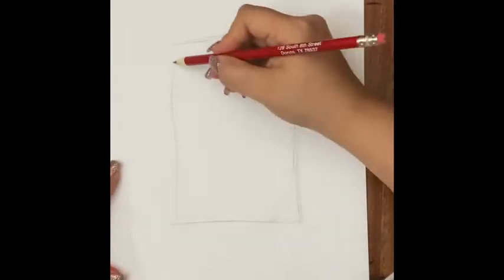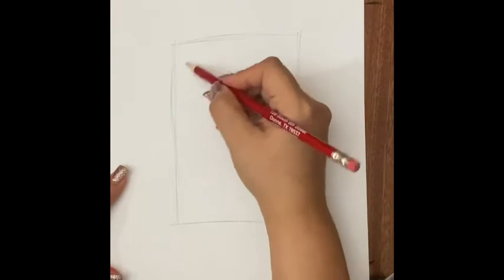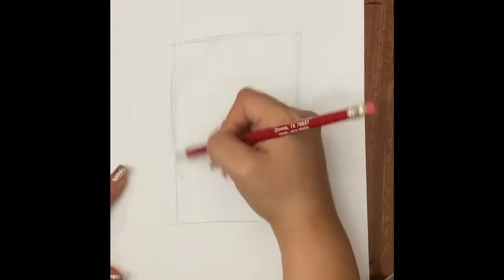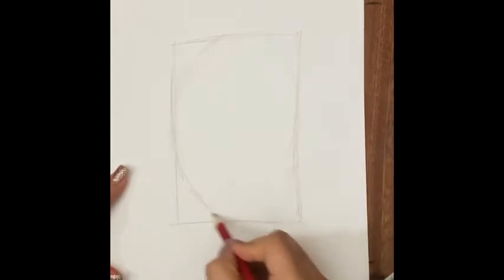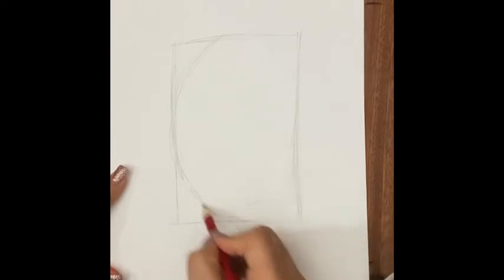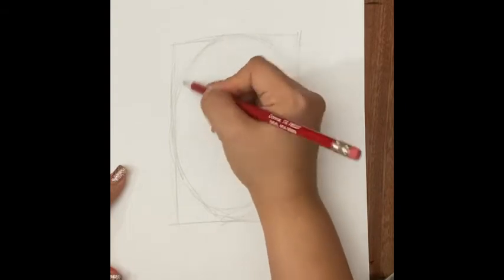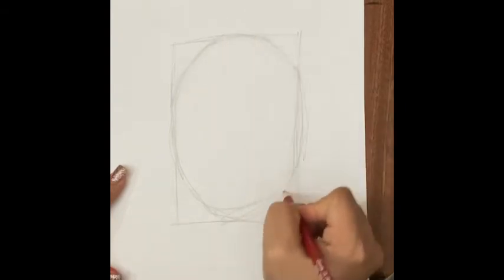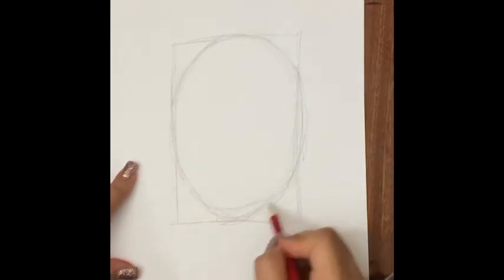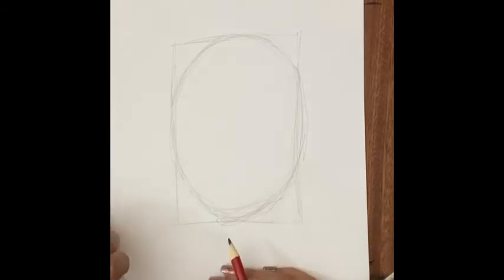If you have trouble drawing the oval, then you can draw a rectangle and then from there you can curve the bottom part of that rectangle on the top. Right, and make adjustments as you go.